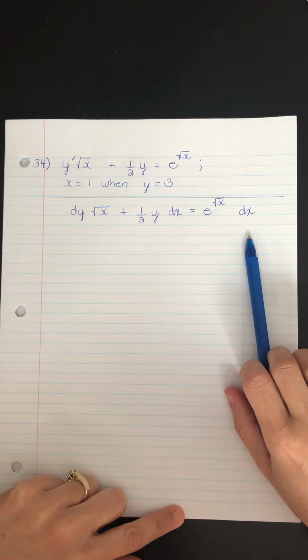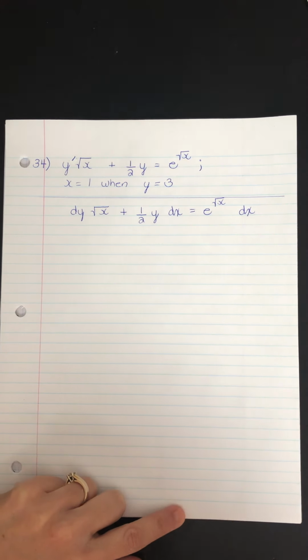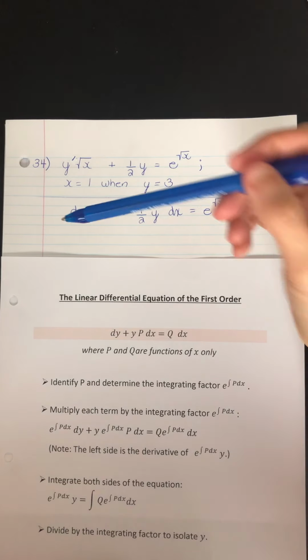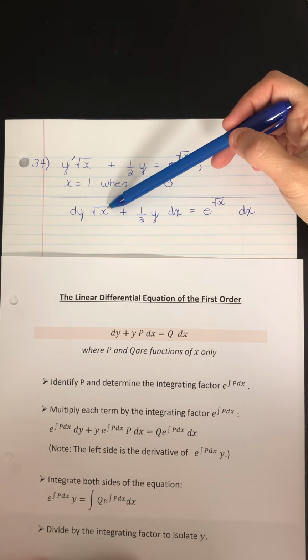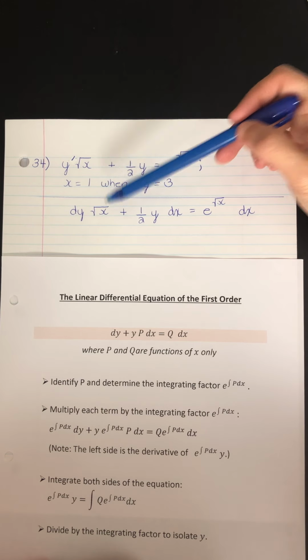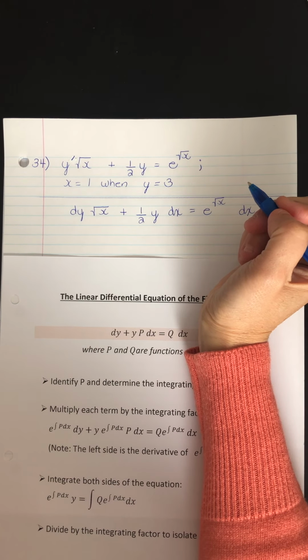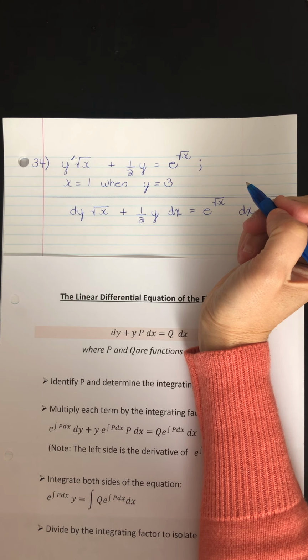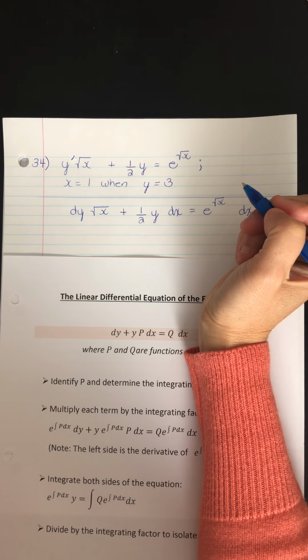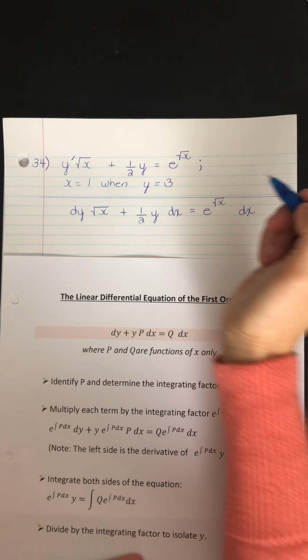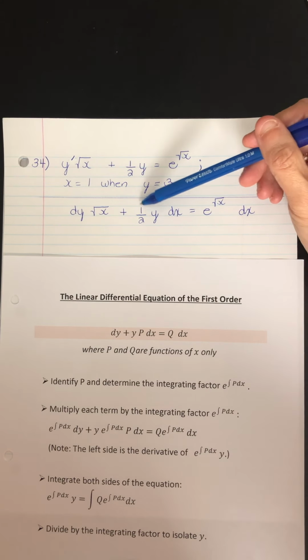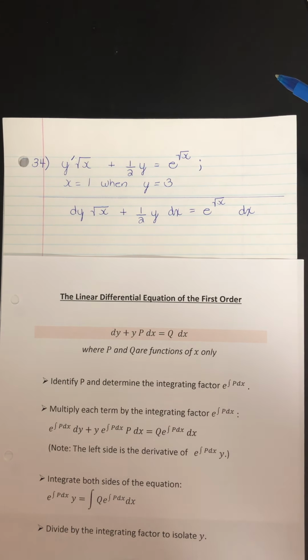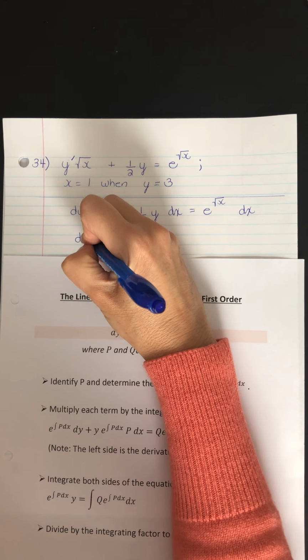Okay, anyway, I changed y prime to dy by dx and multiplied all three terms by dx, and that gave me this. But I know that the first term here should just be dy, which means in my next step, I should be dividing all terms by the square root of x. So I'm going to do that as well. Just trying to think of the nicest way to write that for you in this term.